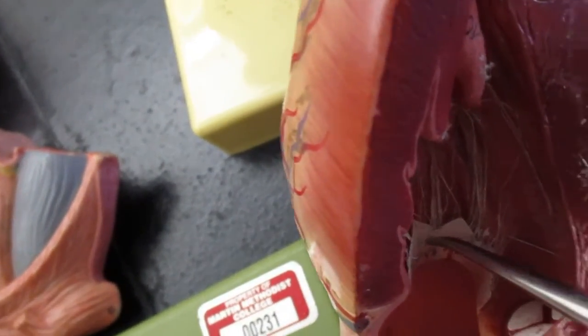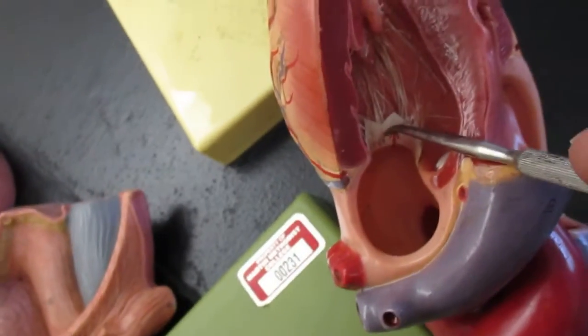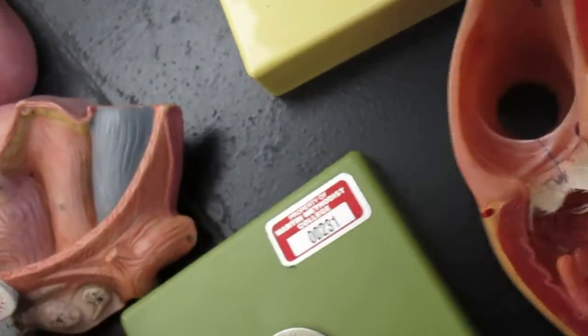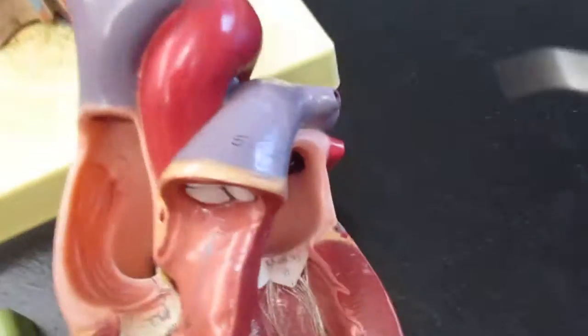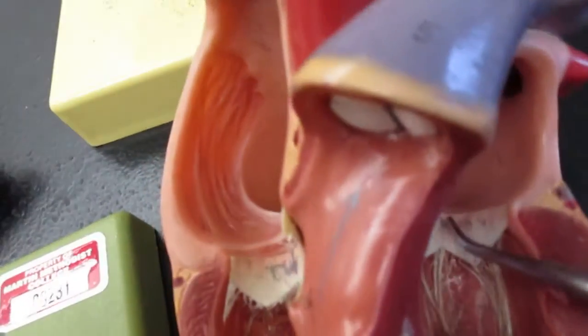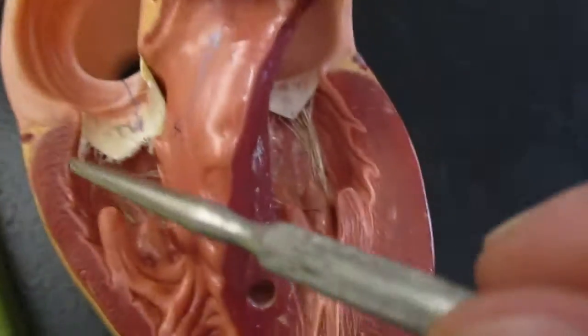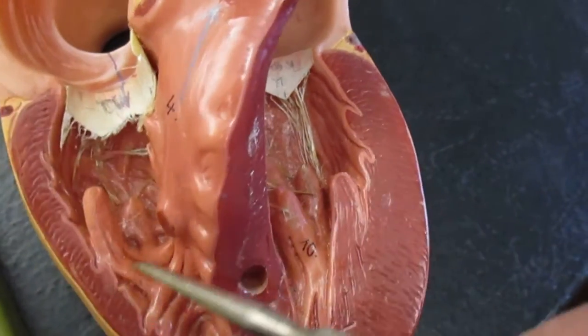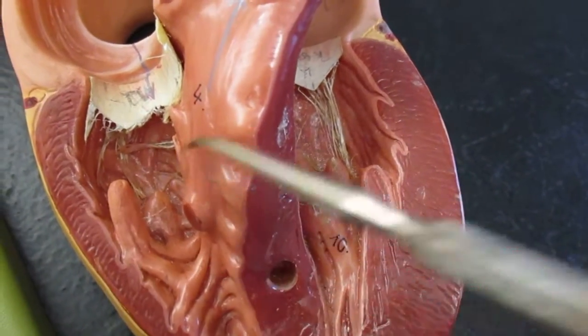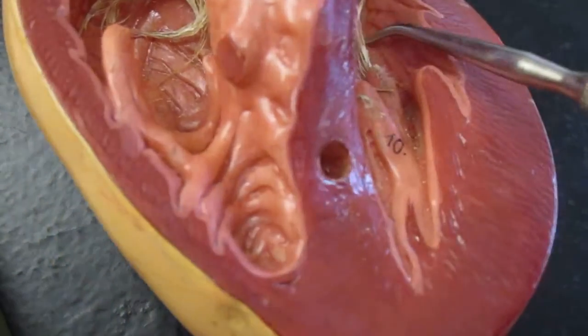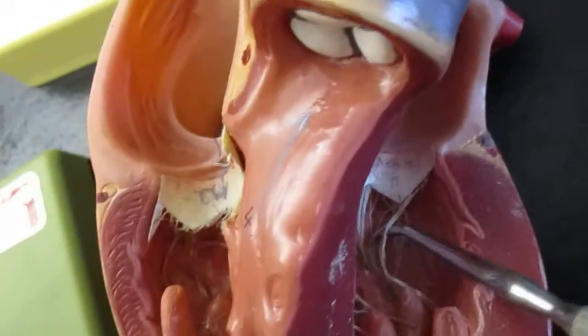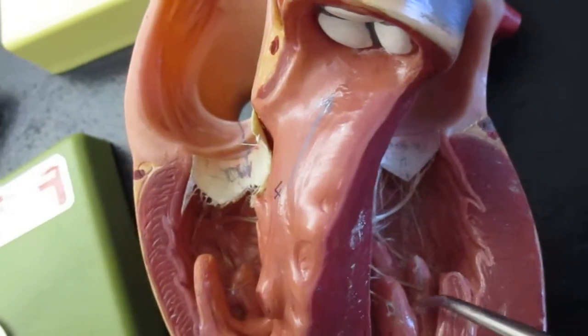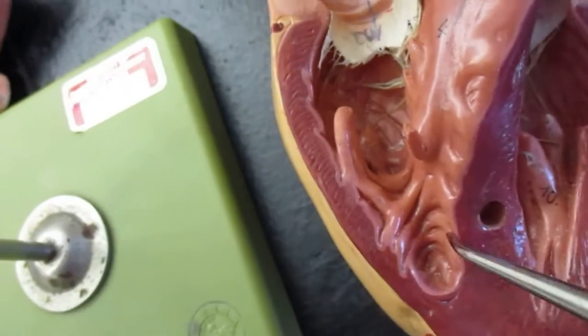So you have your bicuspid valve. Let me turn that around where you can see it. So you have your bicuspid or mitral valve, and then your tricuspid valve. Right here is a papillary muscle. Chordae tendineae right here. Chordae tendineae. Papillary muscles. And then trabeculae carneae right here.